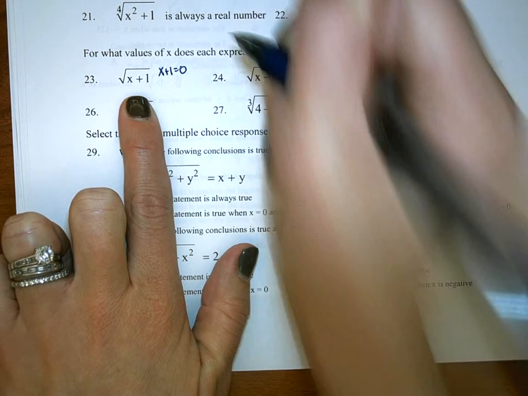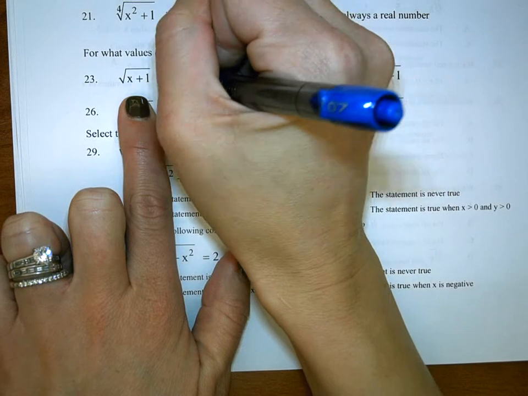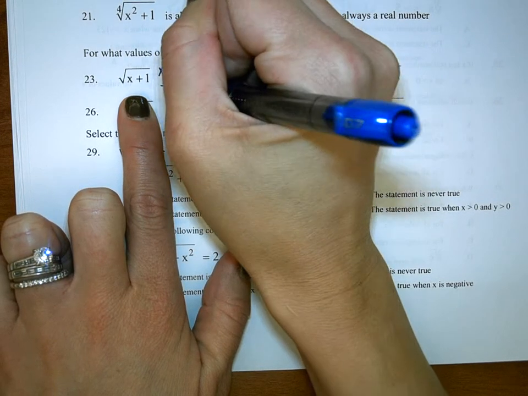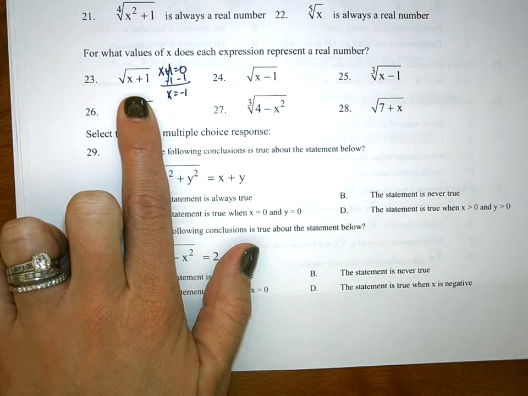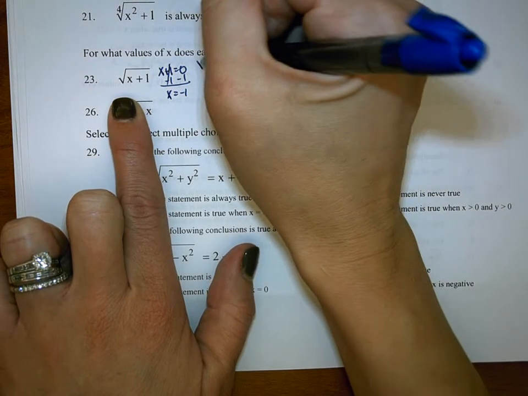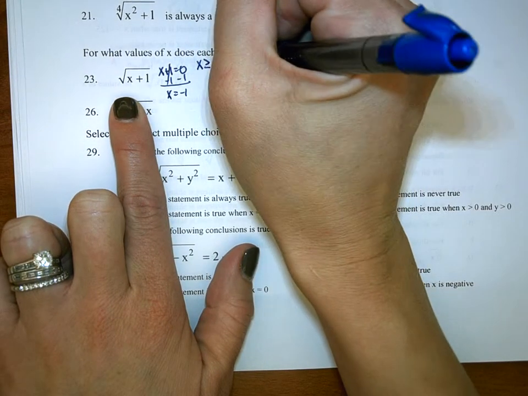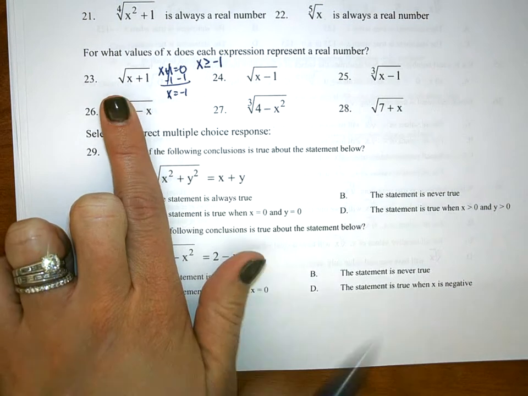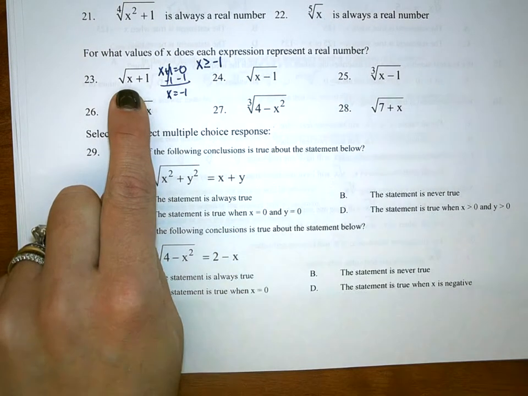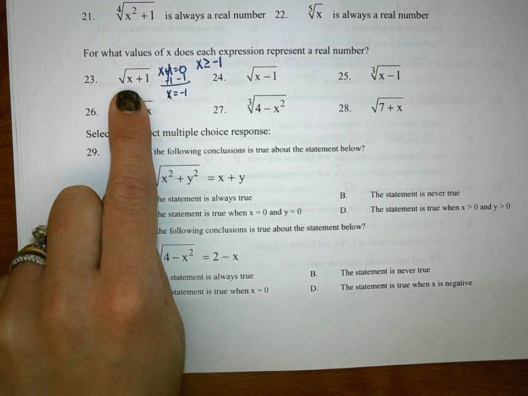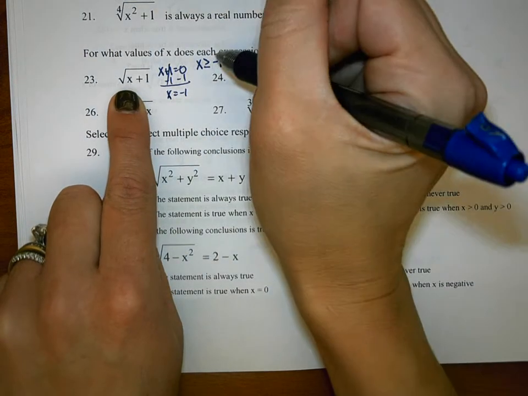We are going to subtract 1 from both sides, and we get x equals negative 1. When I plug negative 1 in for x, I get 0. So that means that x has to be greater than or equal to negative 1. Any value that's greater than or equal to negative 1 will make this 0 or a positive number. Anything less would be a negative and will not work. So that is my answer for 23.